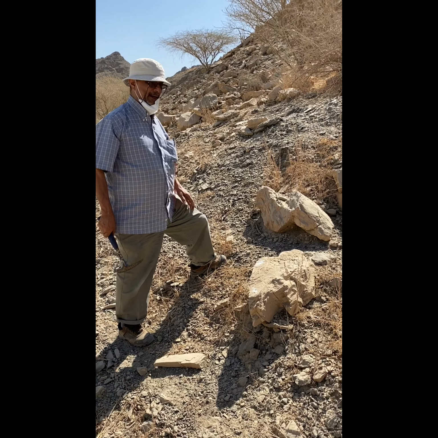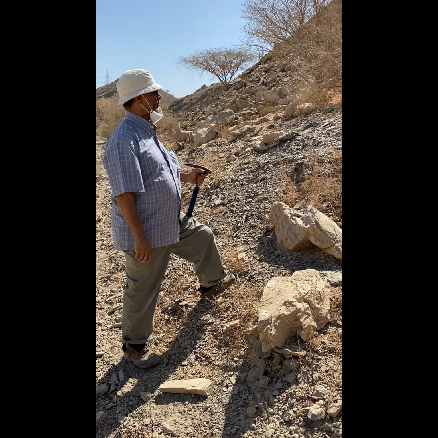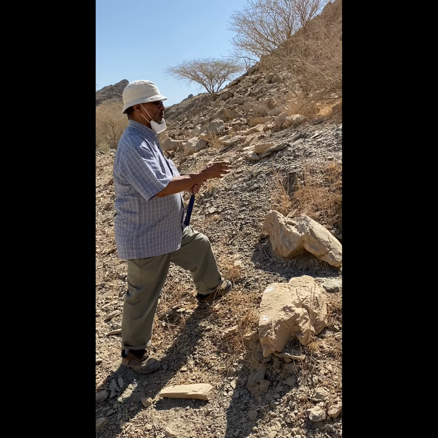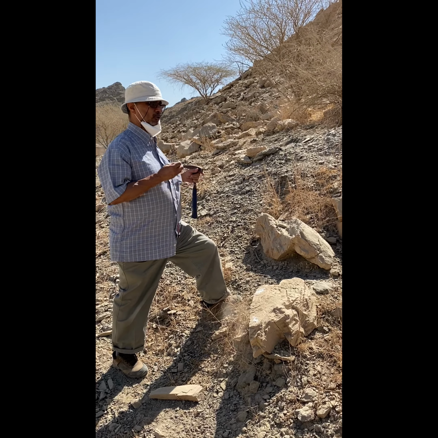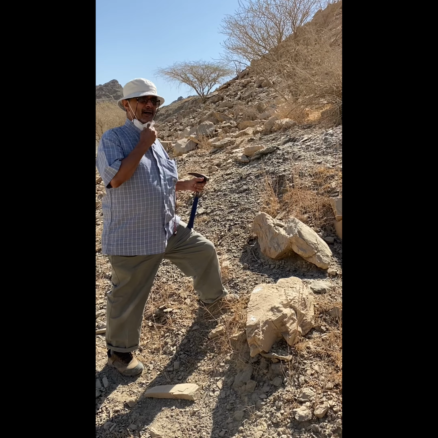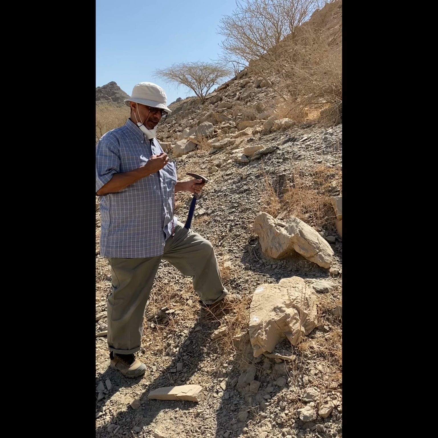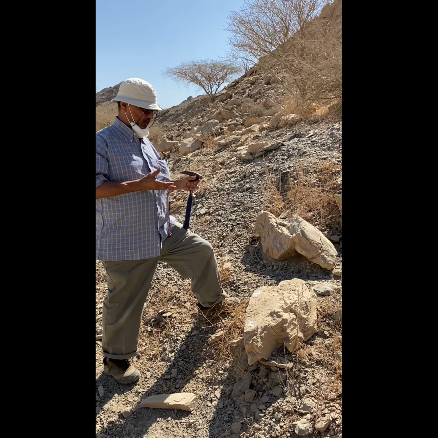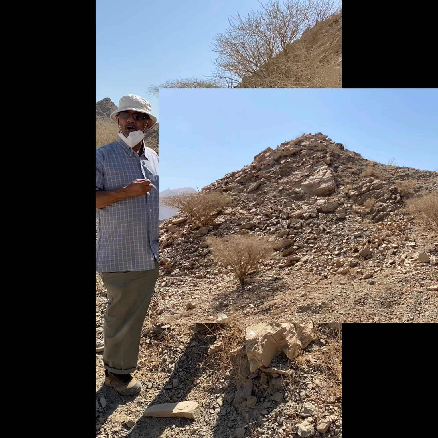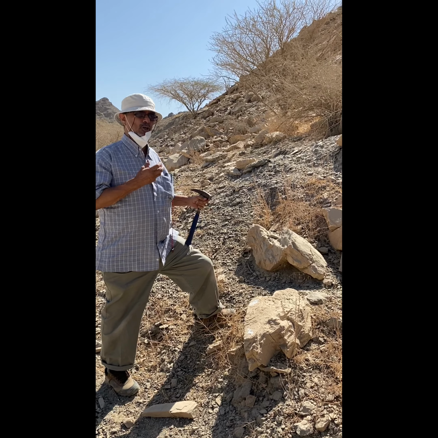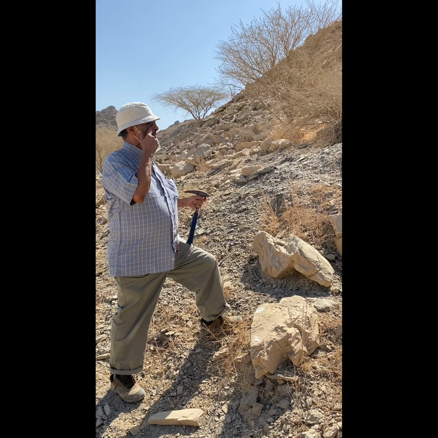Okay, now we are in another location which shows marble, which is metamorphosed limestone, hydrothermal metamorphism of limestone. The location of this one is related to the geology of Oman. It's not really well understood here.